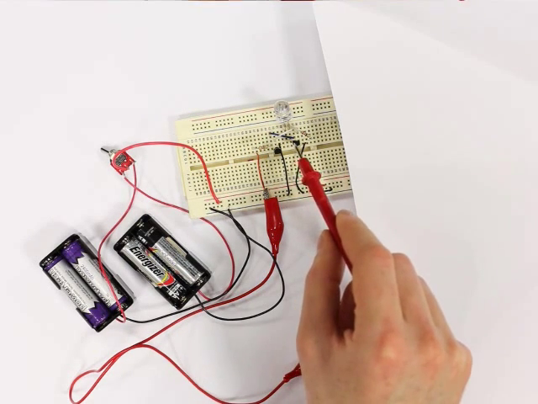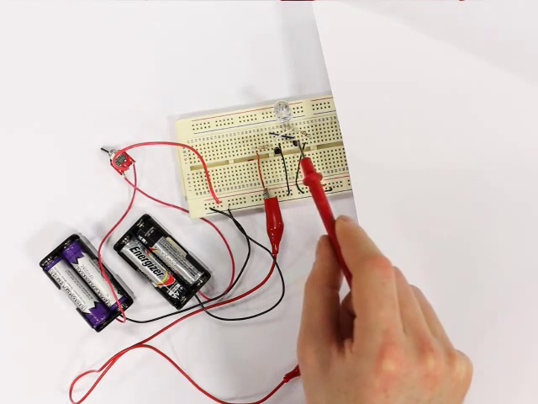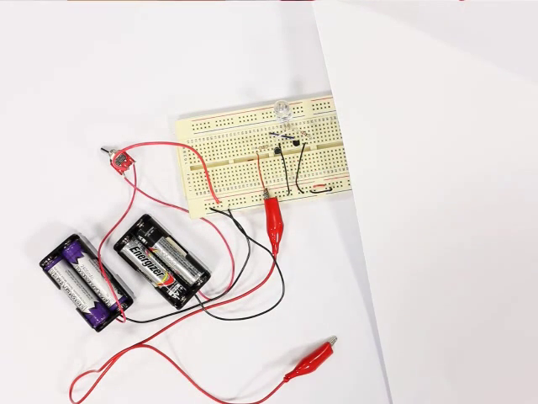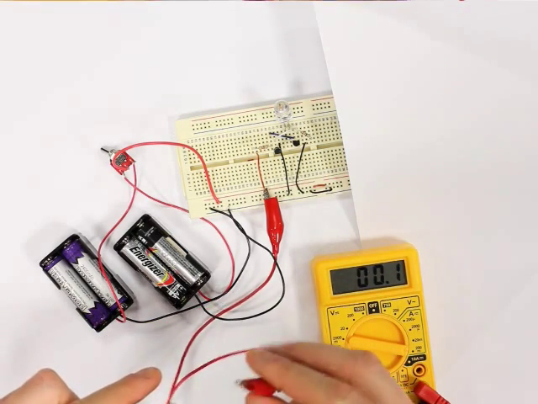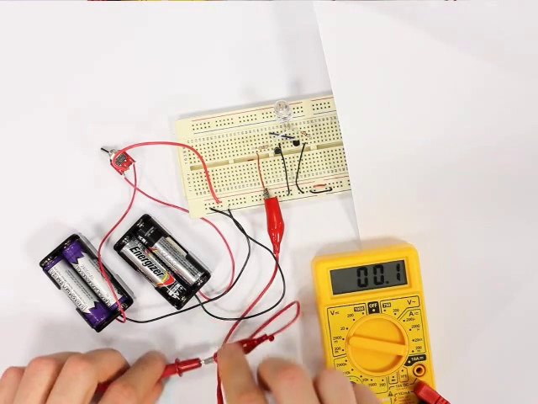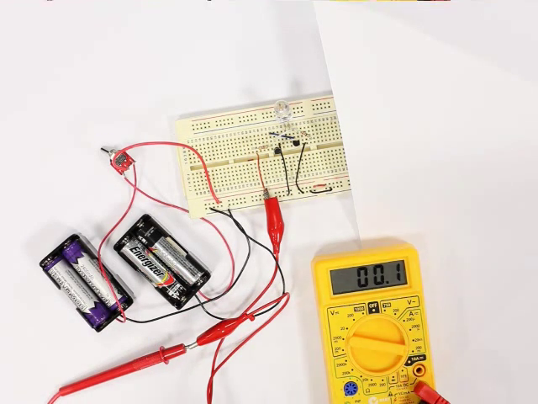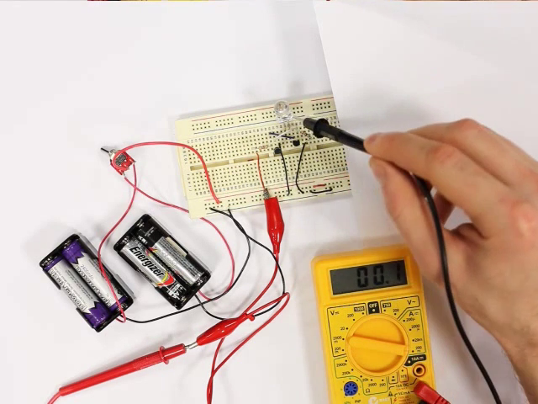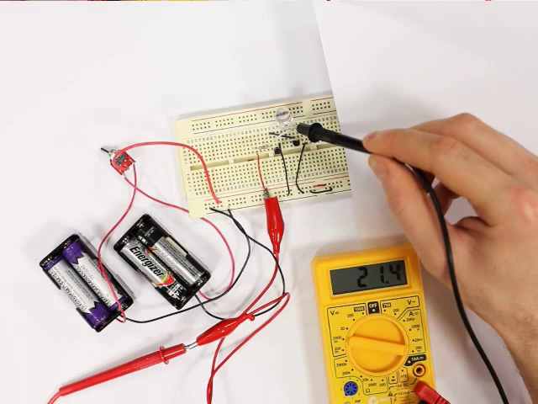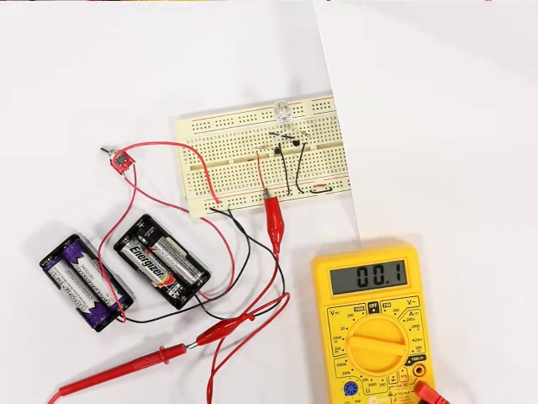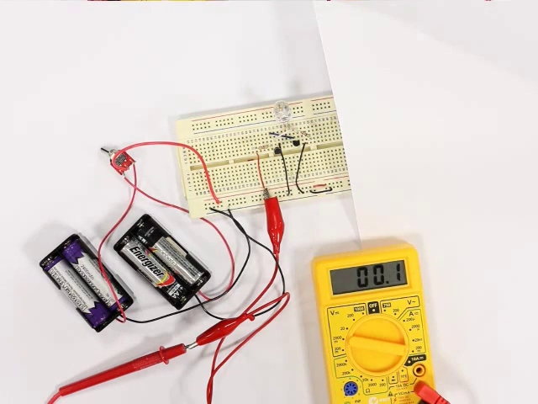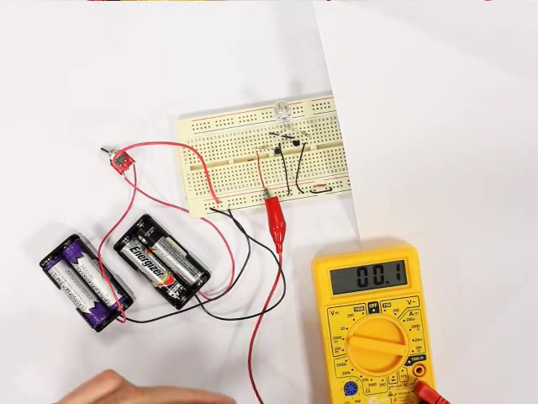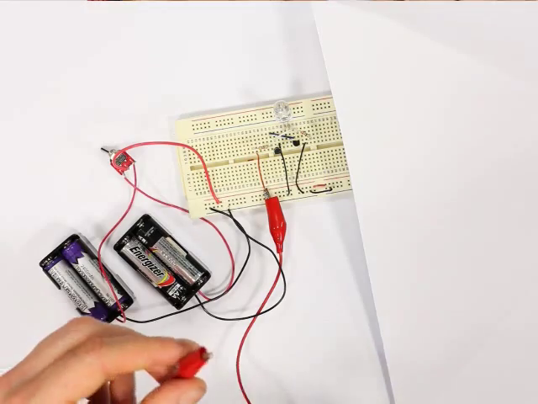Now I haven't actually connected the anode of the LED yet because I want to run this circuit through an ammeter first in order to make sure I've got the current calculation correct so that I don't blow up my LED. So let's just try touching that in there. 21.4 milliamps. I'll get there in the end. So that's pretty much perfect. That's very close to our typical current of the LED. So let's hook it up and see how it goes.